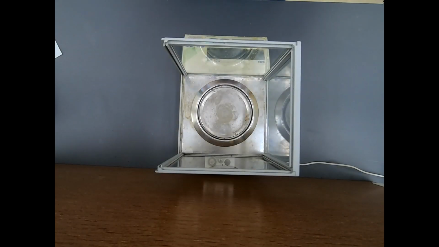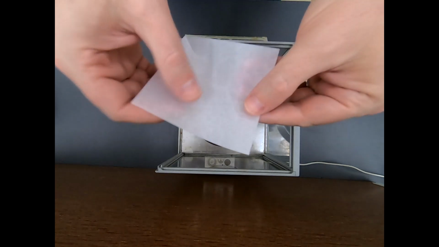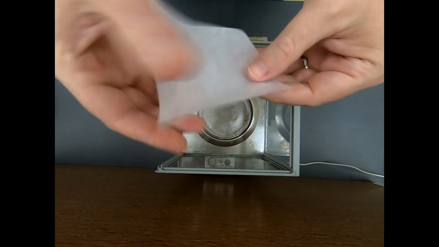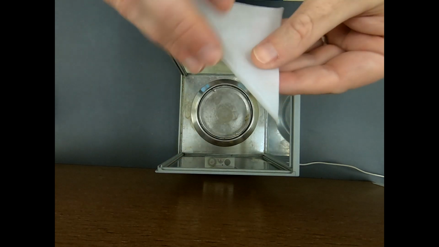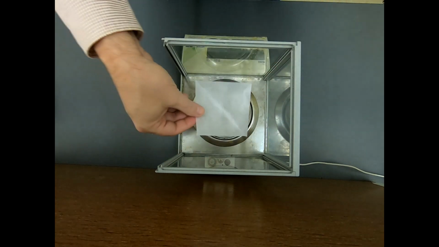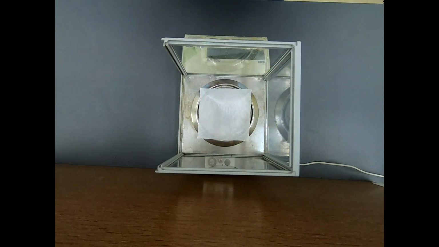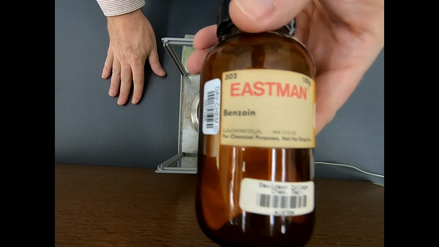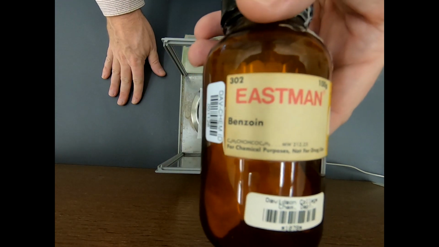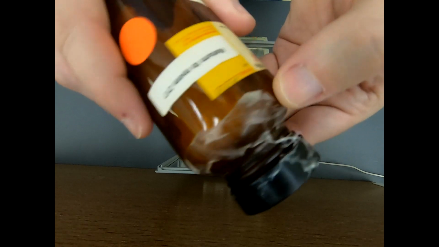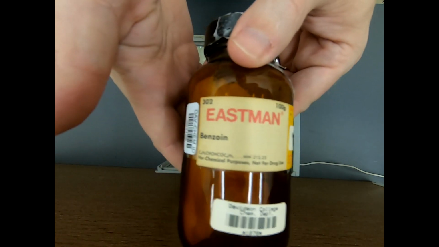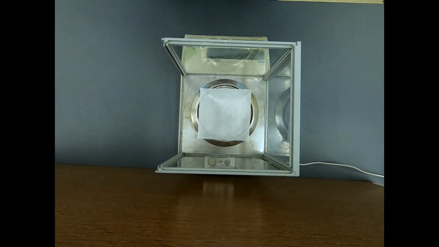Okay, let's get started with this reaction. The first thing we're going to do is weigh our benzoin. And here is a weighing paper. I'm just going to fold over some corners to give this paper a little rigidity. Okay, great. And we want 4 grams of benzoin. Look at this bottle. This bottle's ancient. Like all good old bottles, it has bits of parafilm all over it. But this is almost a historical artifact.